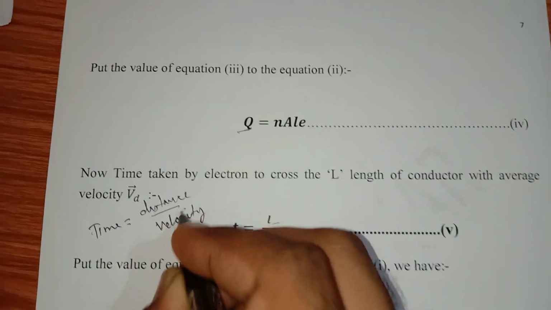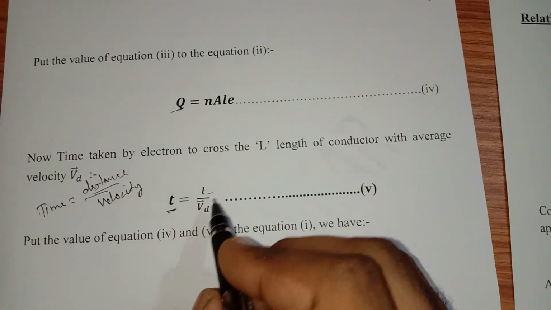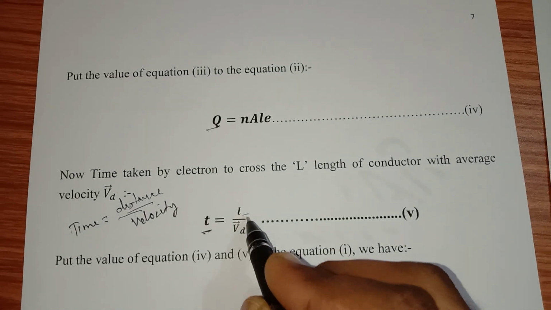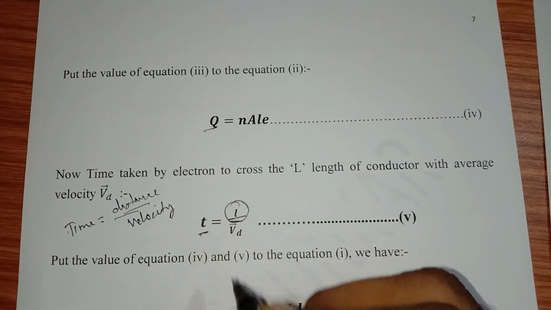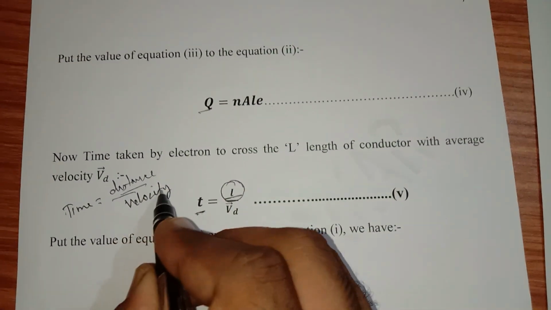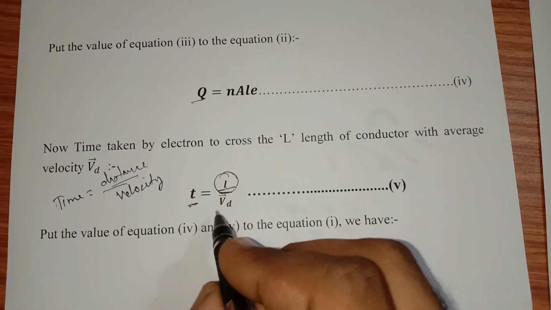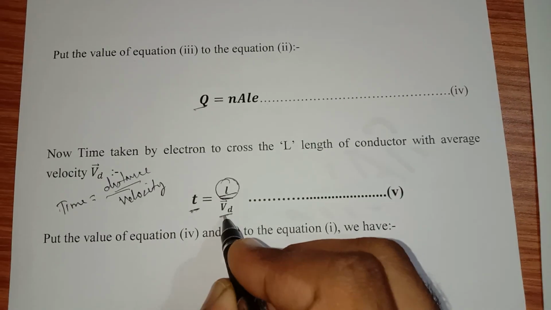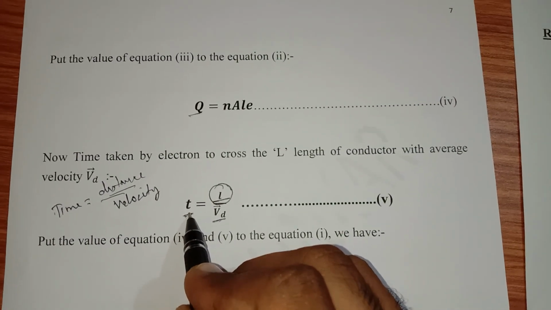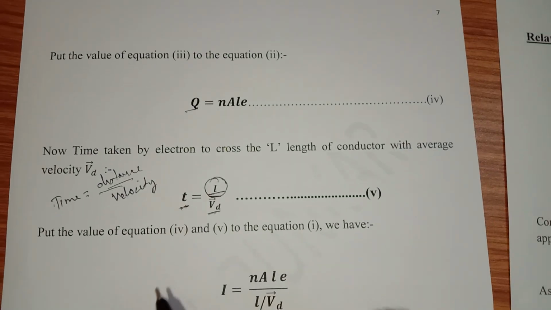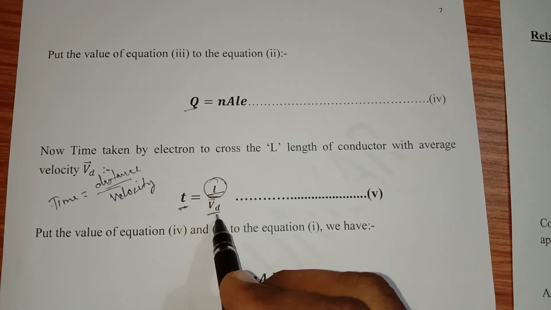Here the distance covered by the electron is L, the length of the conductor, and the velocity of the electron is the drift velocity Vd, and T is the time taken. So time is given by L divided by Vd.